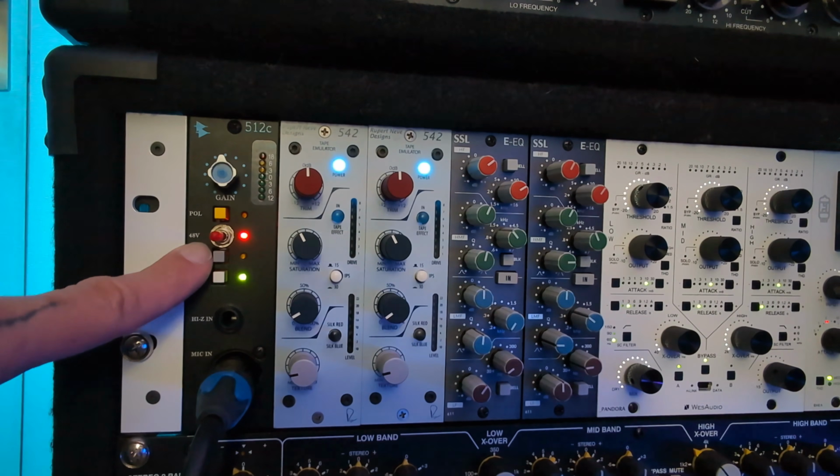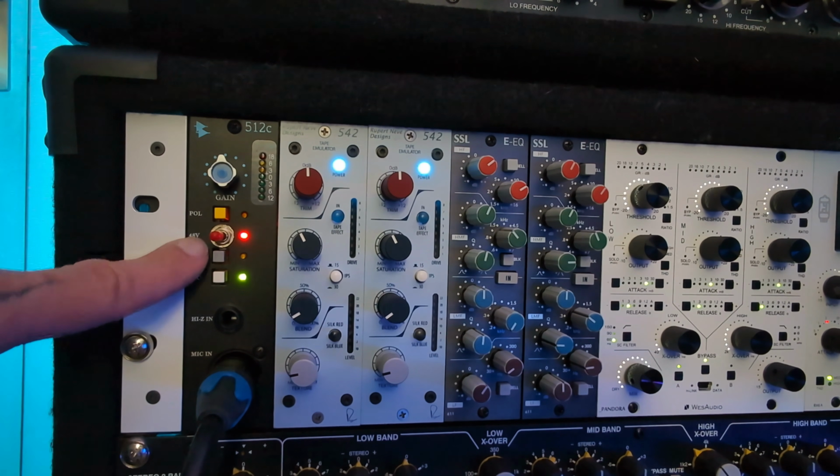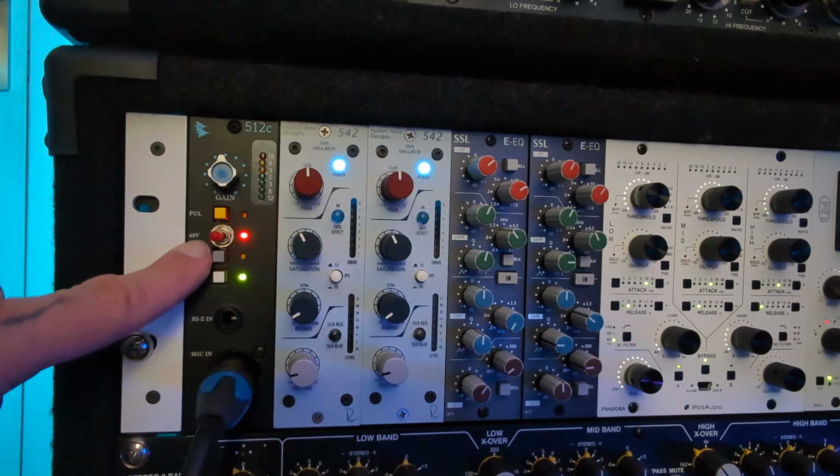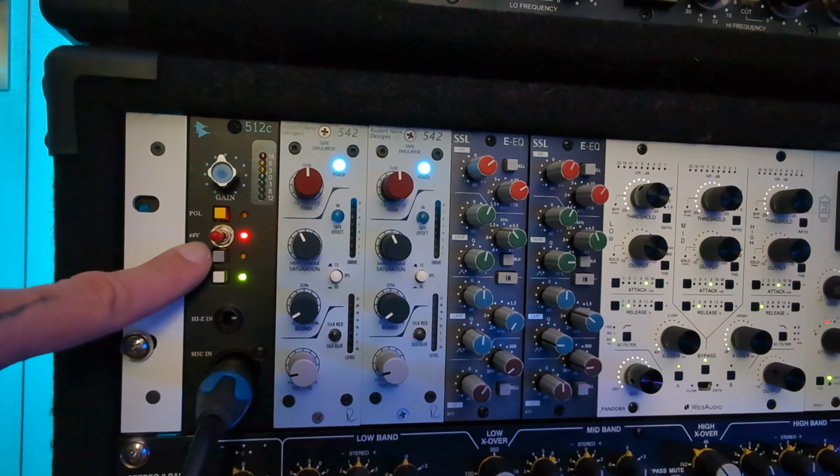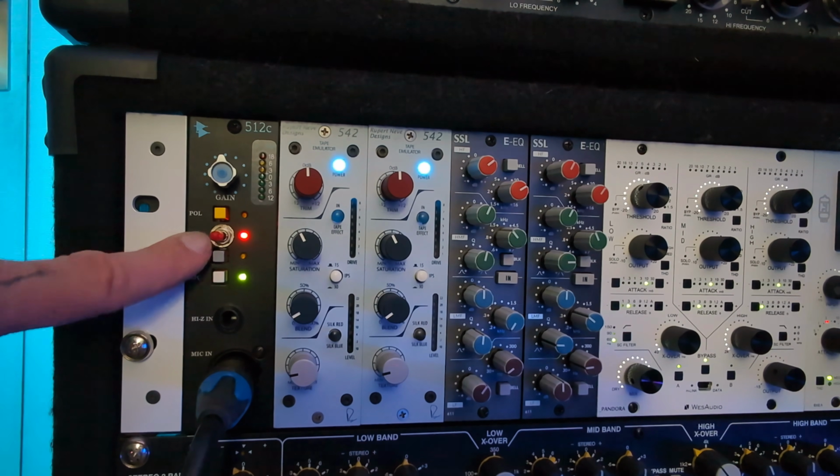And you see that I have this switch on, this red light that says 48 volts. This is your phantom power. Any condenser microphone will need the phantom power on. Dynamic microphones don't need phantom power to work. And with ribbon microphones, unless it's active, you can actually damage them if you turn the phantom power on.